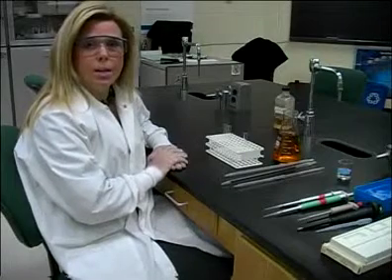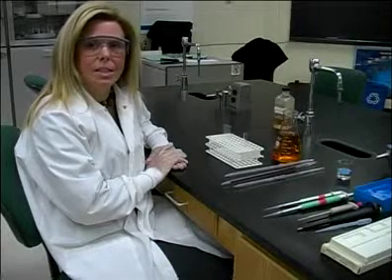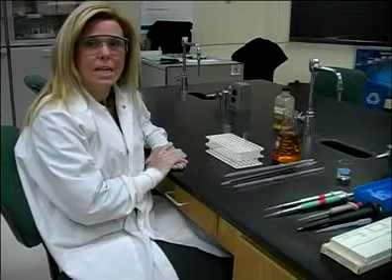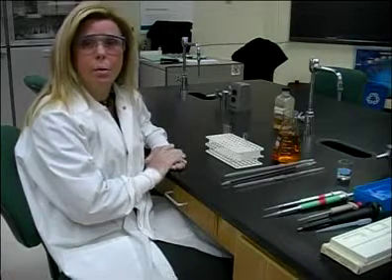I'm a professor here at the University of Massachusetts, Dartmouth. This is one of the things that we teach our freshman level as they enter into our department, just as a skill that is going to be required of them that they are going to need for a lifetime in the profession of clinical laboratory science.